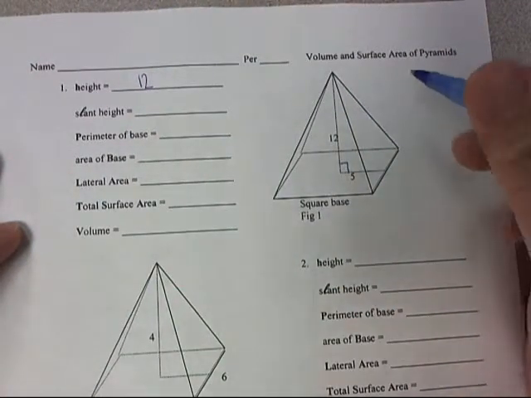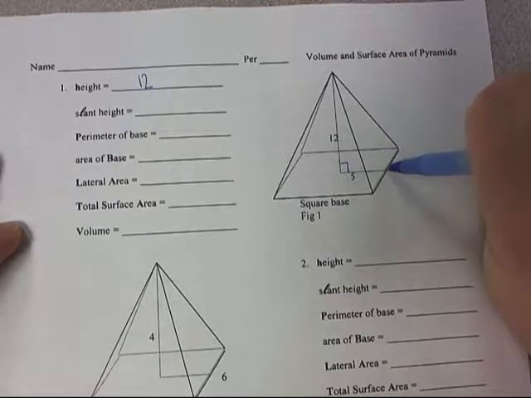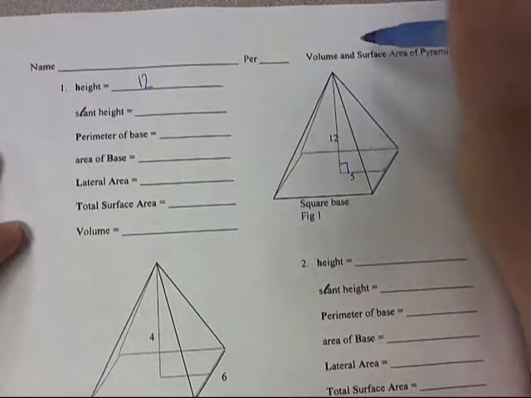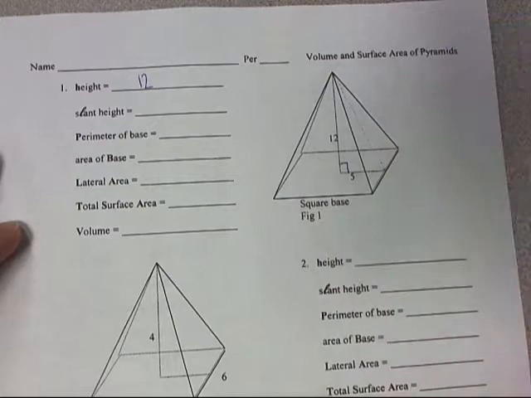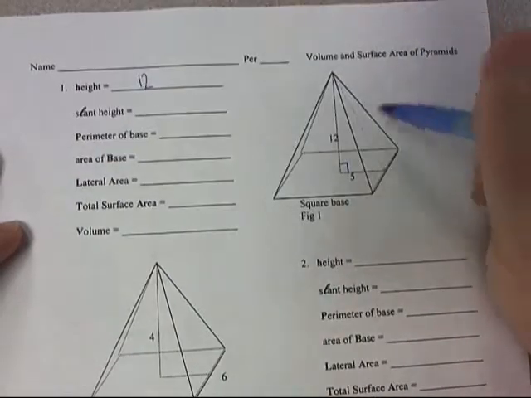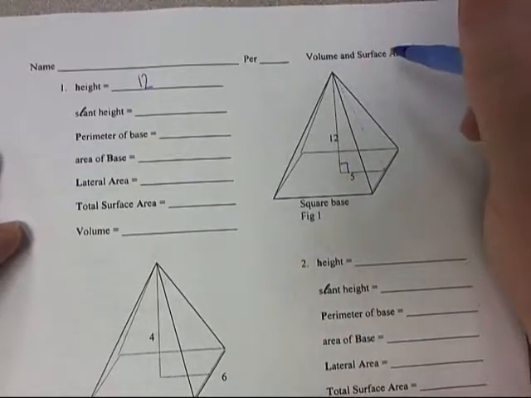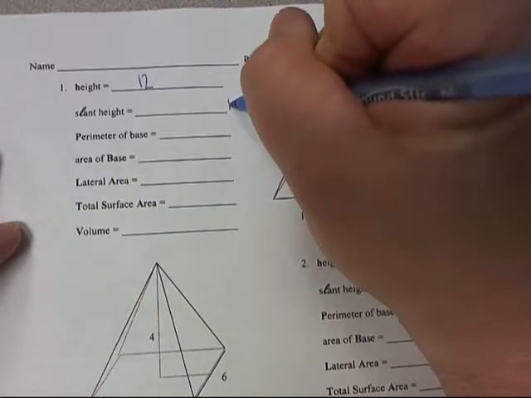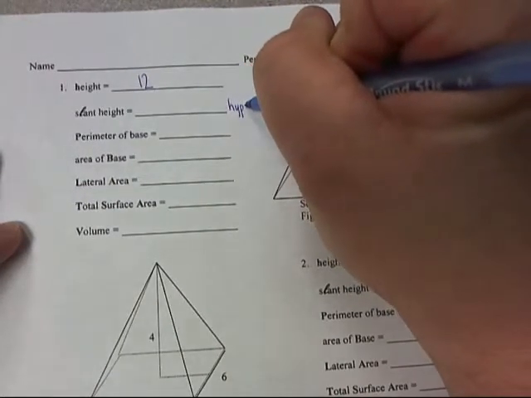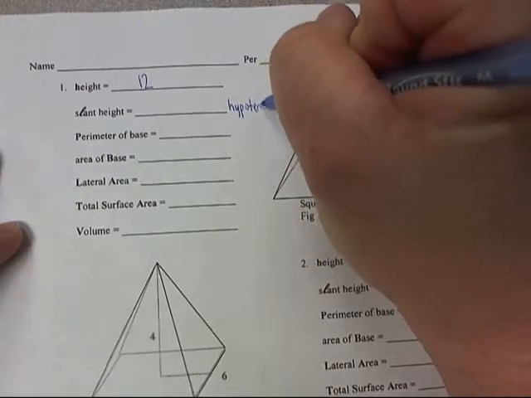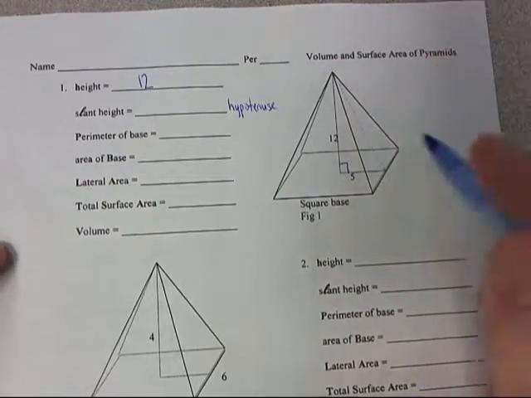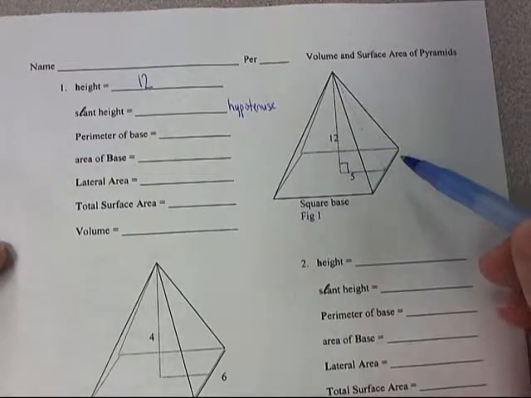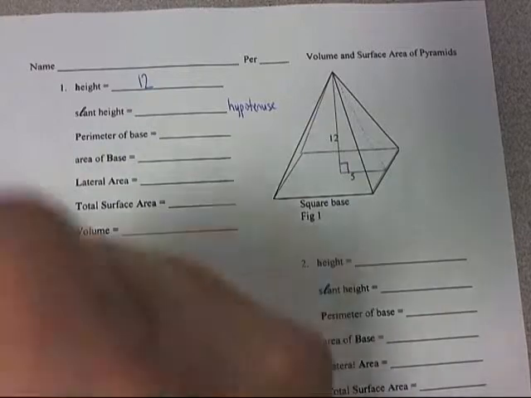Your slant height would be the measurement that goes from the base up to the point of the pyramid. And the slant height is also your hypotenuse. So write that off to the side, hypotenuse. And we know to find the hypotenuse, this is a right triangle, we have to use the Pythagorean theorem. So let's write that off to the side.